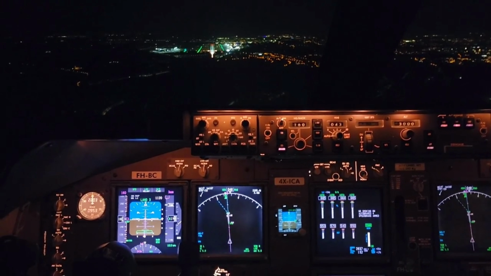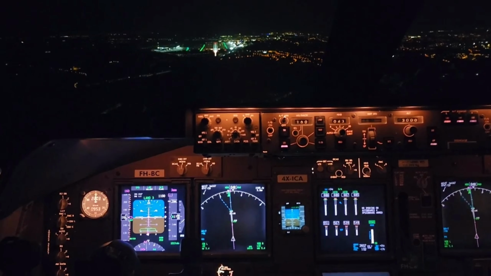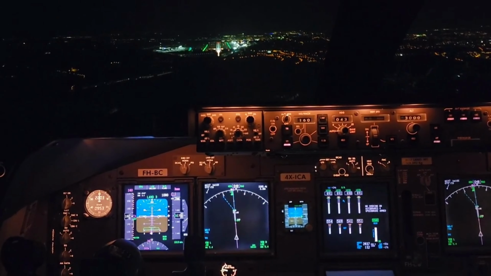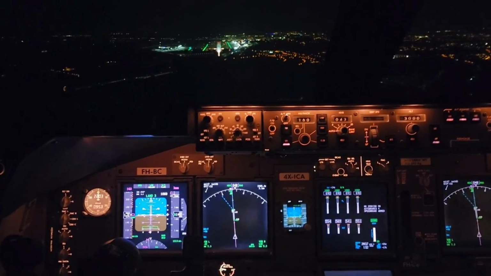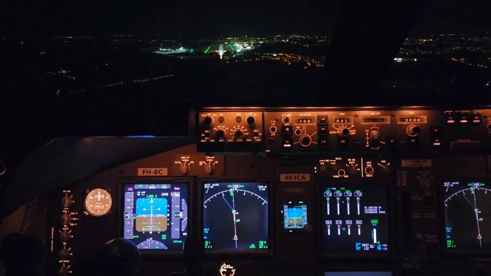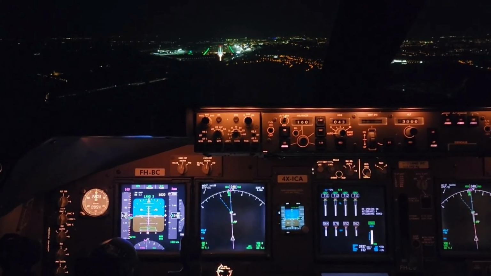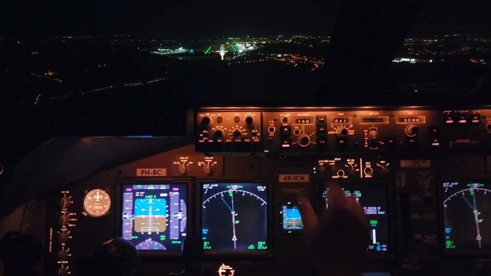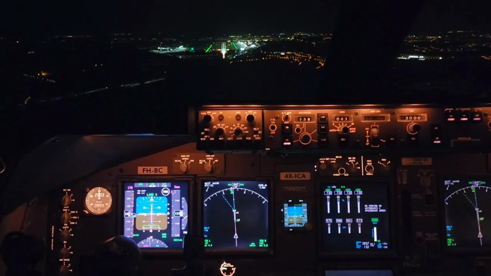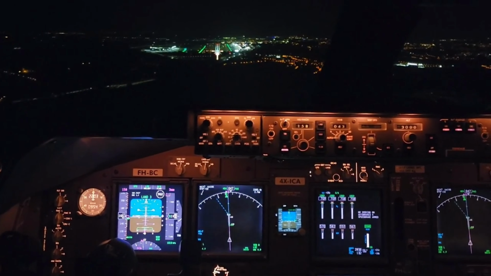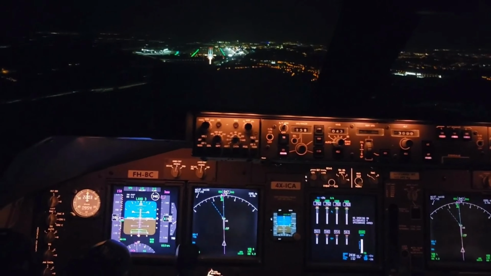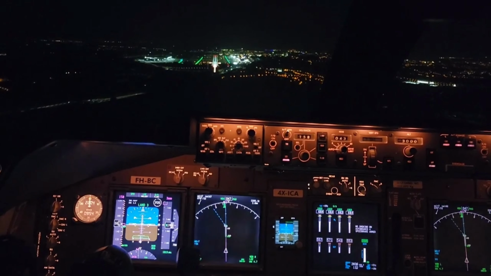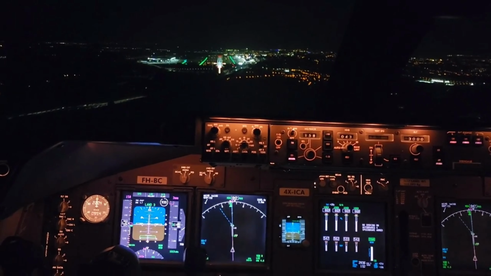You can also see the screen of the ICAS, engine instrument crew alert system, where you can see some annunciation of the no smoking, auto brake 3, and speed brake arm, which are all good messages. We are approaching the minima.